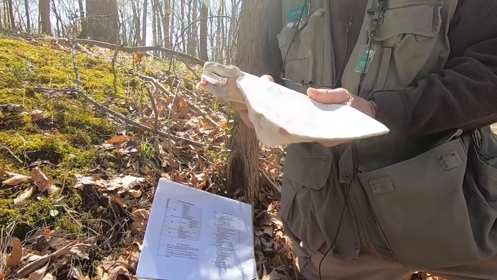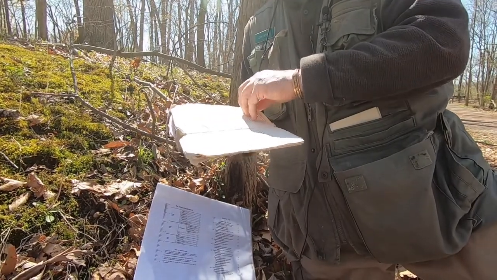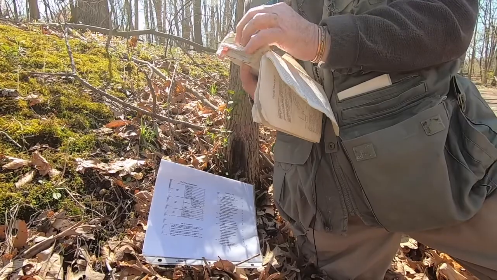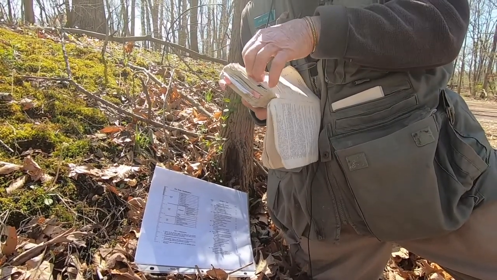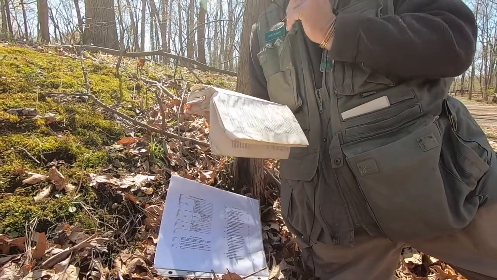That one is well loved. Yeah, this one knows things other books don't know. It's been out in the field so many times, but it's starting to get a little bit worn. What did we say? 523.